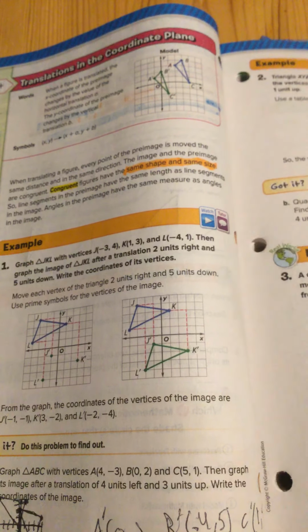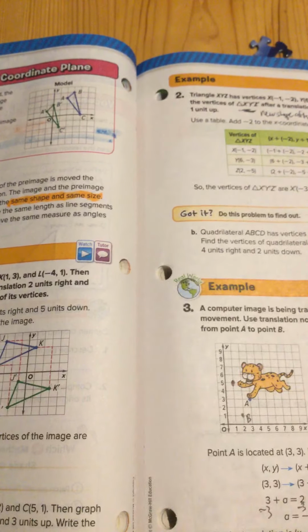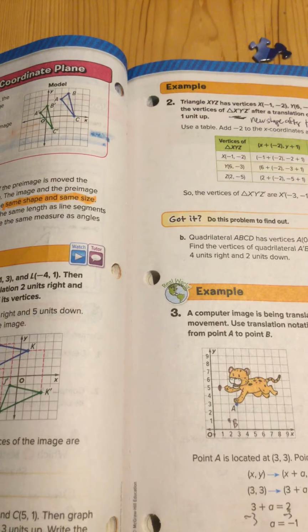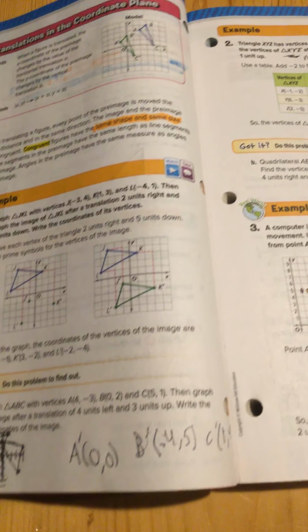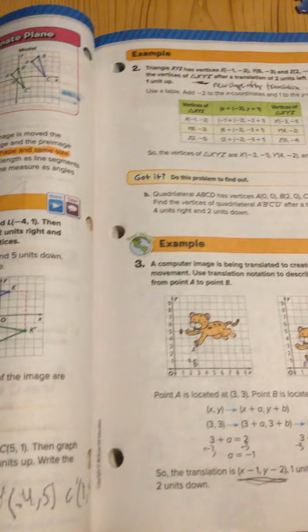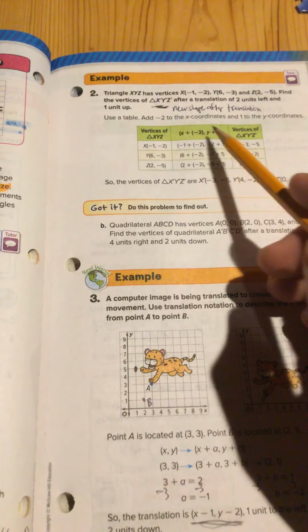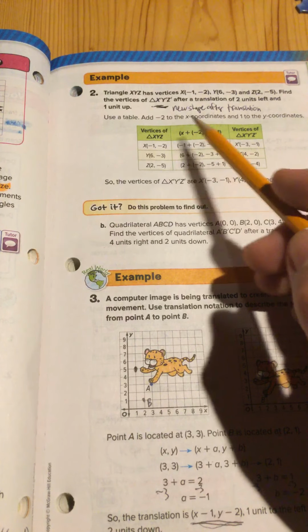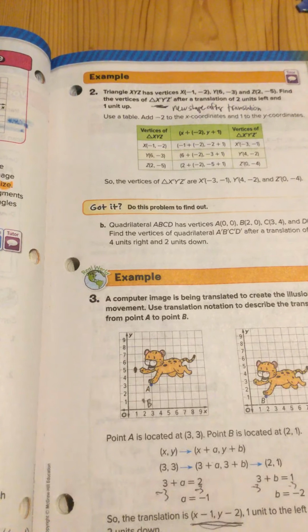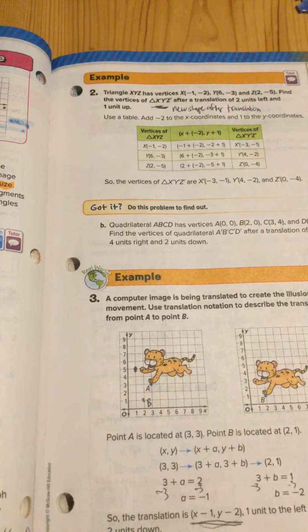I'm not going to go through all this. I do also want you to remember the translation rule, how they write down when they're doing something. So that is right here. So notice that they do x plus -2, y plus 1. This means left 2, so x minus 2, y plus 1. That's how you're writing down the translation rule.